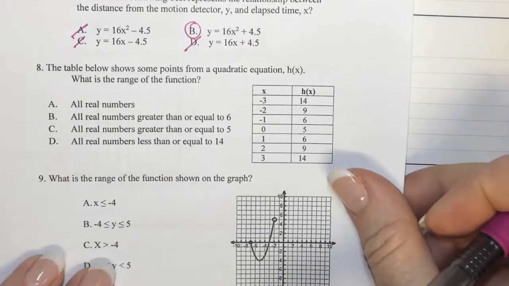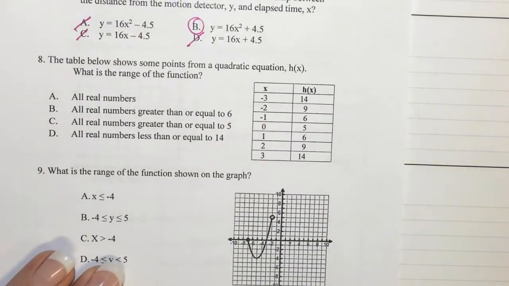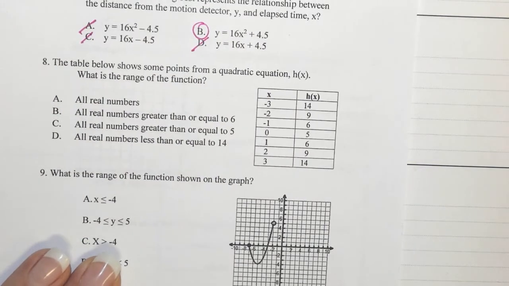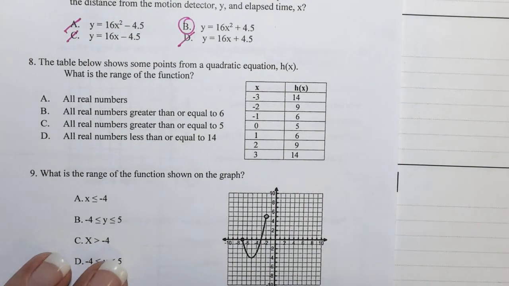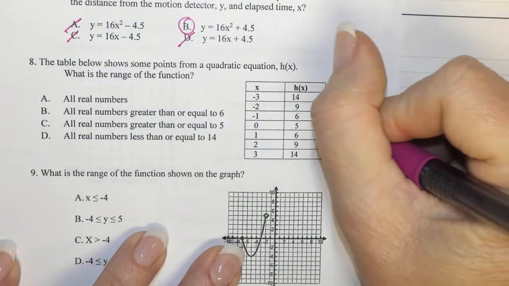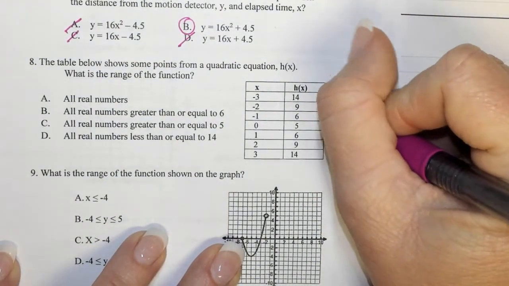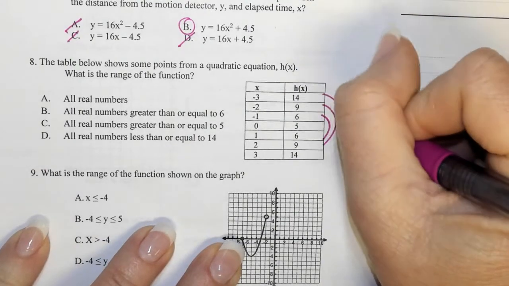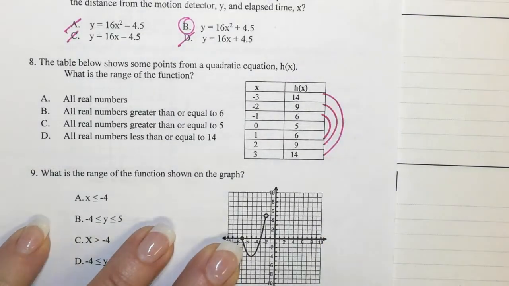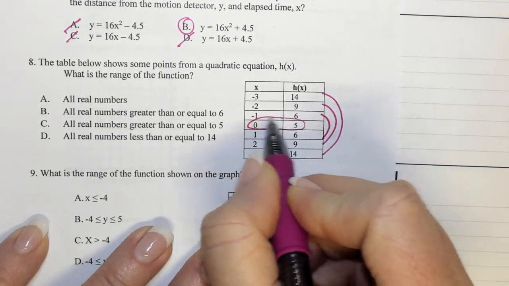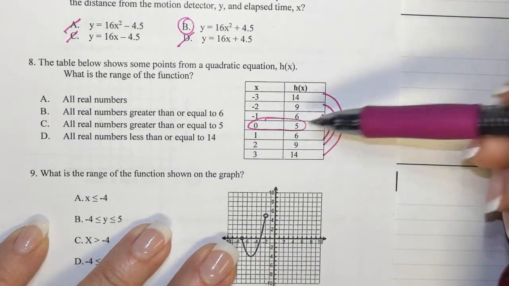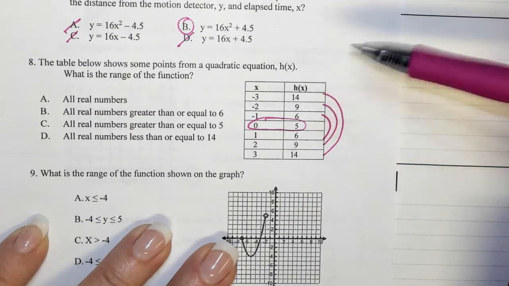All right, number 8. The table below shows some points from a quadratic equation h of x. What is the range of the function? So in order to find my range, I first need to know what my y value is for my vertex. So remember, I do the little rainbow to find my symmetrical pairs. And what lies in the middle of the rainbow is always our vertex. So that's (0, 5).